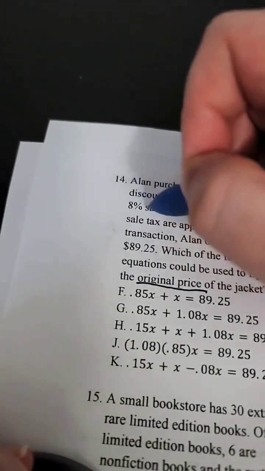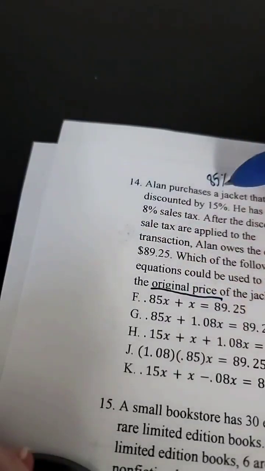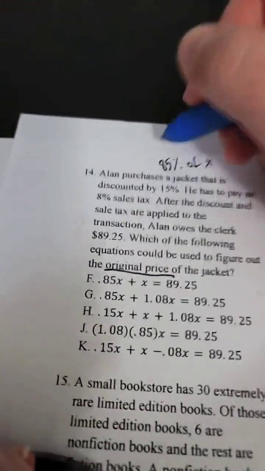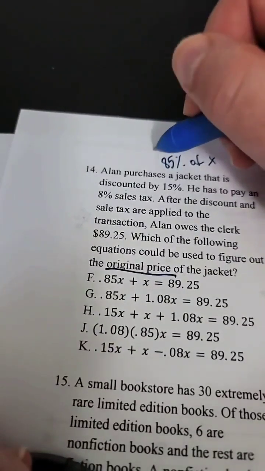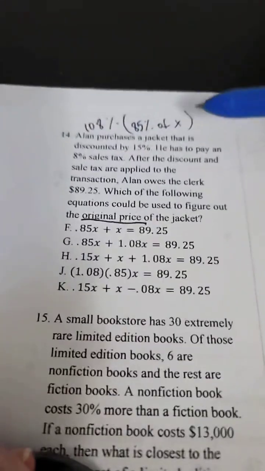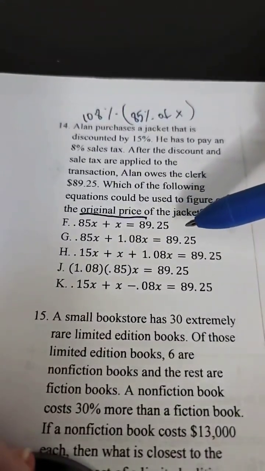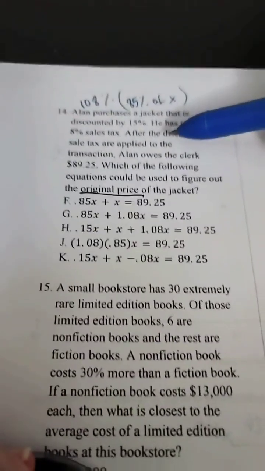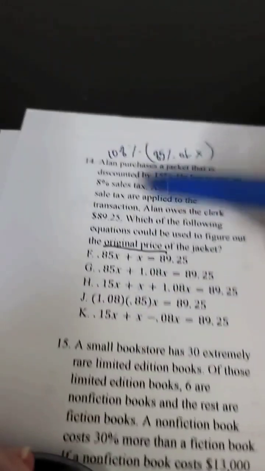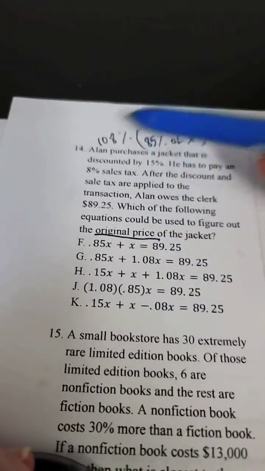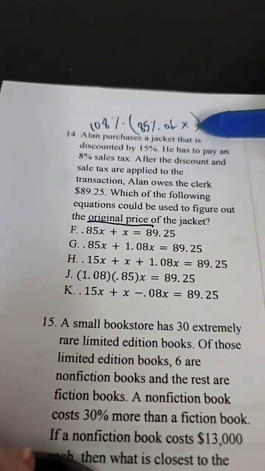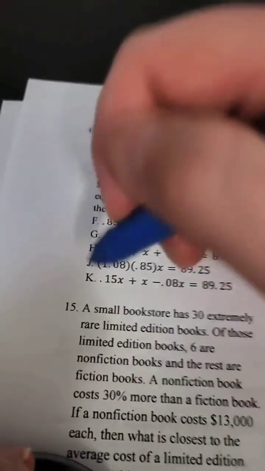108%, because 8% sales tax means you're paying 8% more than you originally would, and the original amount is 100% of whatever you have. So then you're going to be taking 108% of all of this. So you want to look for an equation that matches with that. If we look at which of the equations matches that, that would be J, because in decimal format, 108% would be 1.08, because you just move it to the left by 2. So 1.08, 108% of 85% of X, which is just 0.85X, so J.